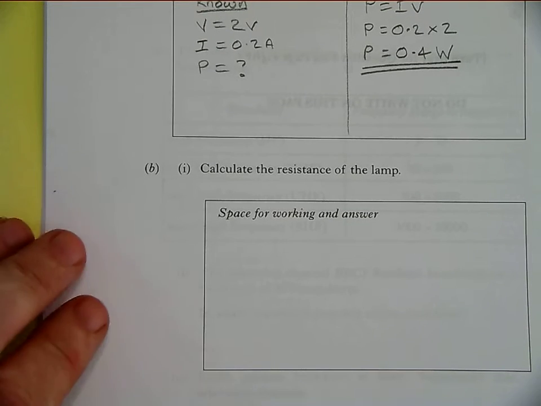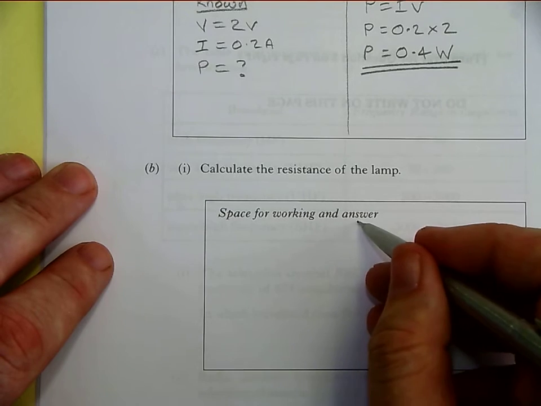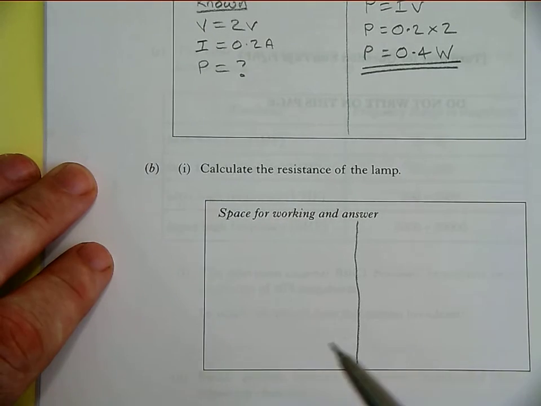And the next part, it goes on to work out the resistance of the lamp. So if we work out the resistance of the lamp, we need to think about how we're going to solve that. There's one equation that jumps to mind, which I'm thinking about, but before we get there, let's just go through the steps that we need to do.